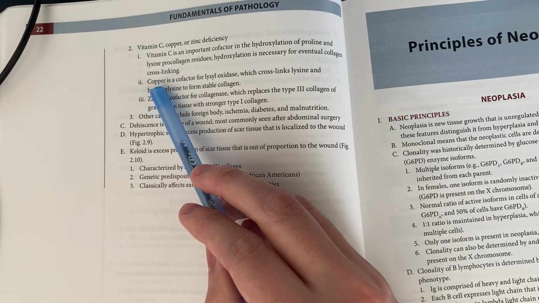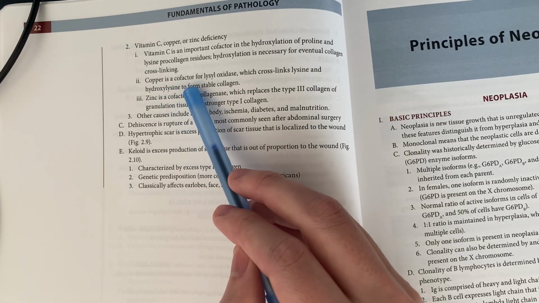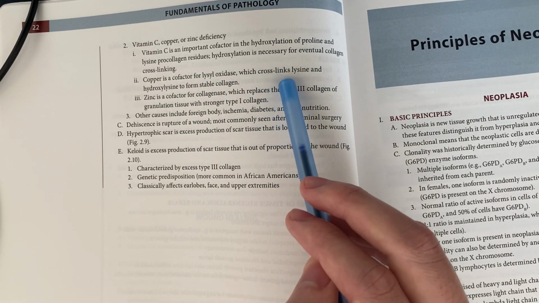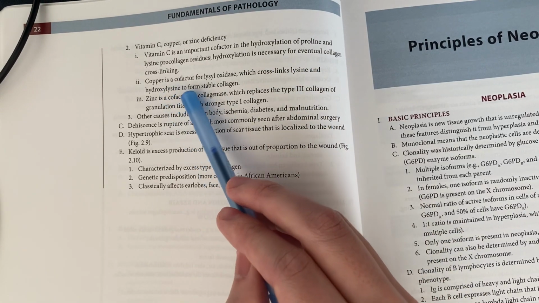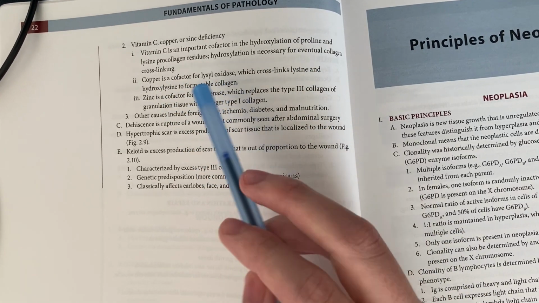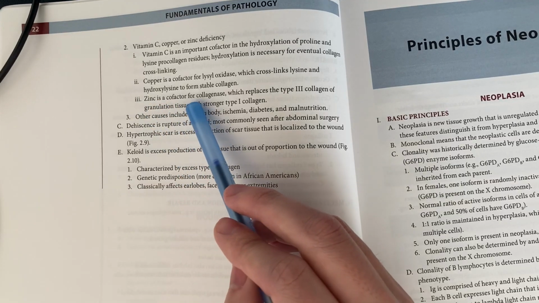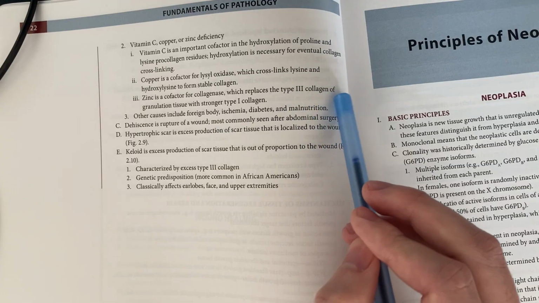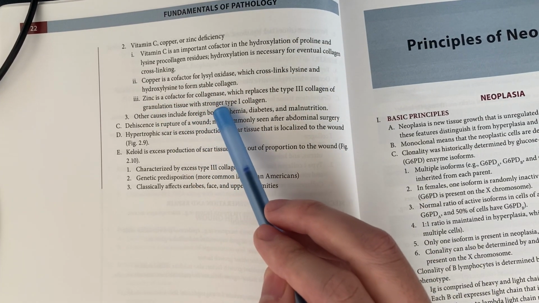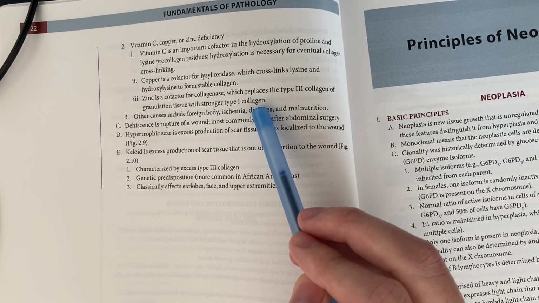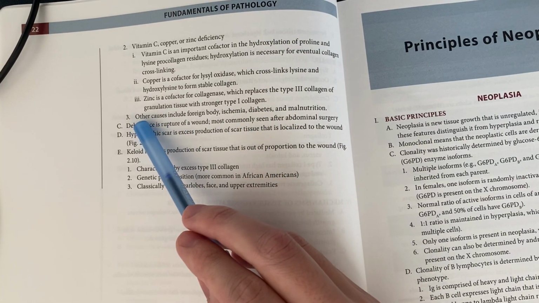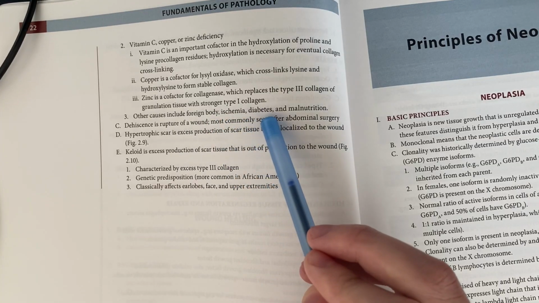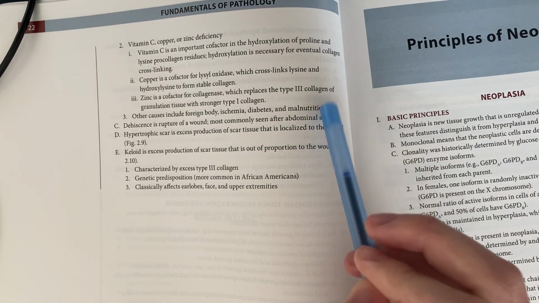And then copper is a cofactor for lysyl oxidase, which then cross-links the lysine and hydroxylysine to form a stable collagen. And then zinc is a cofactor for the enzyme collagenase, which replaces the type 3 collagen of the granulation tissue with the stronger type 1 collagen. And then other causes of delayed wound healing include foreign body, ischemia, diabetes, and malnutrition, so keep those in mind.